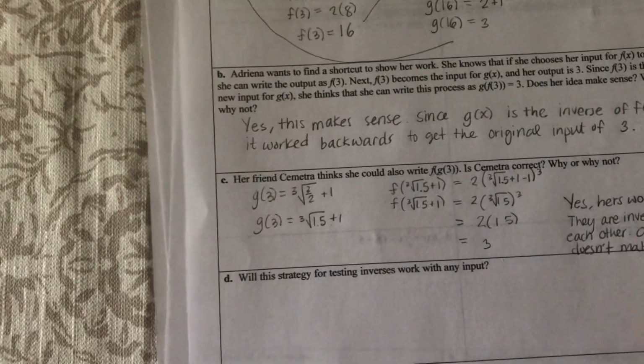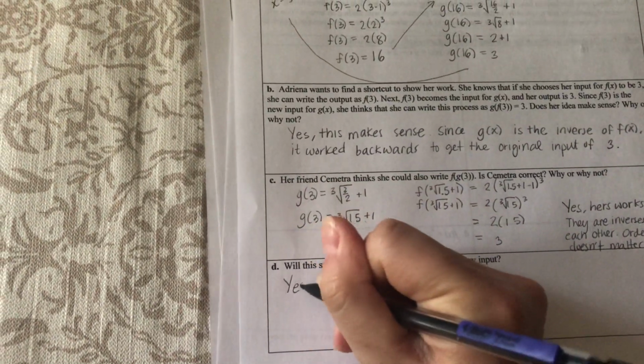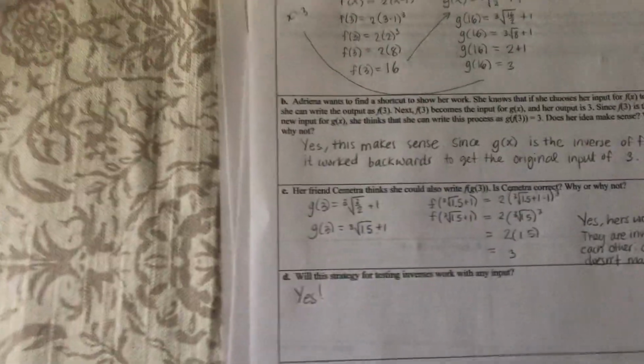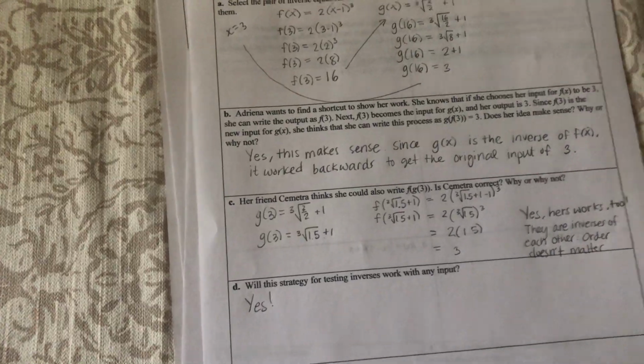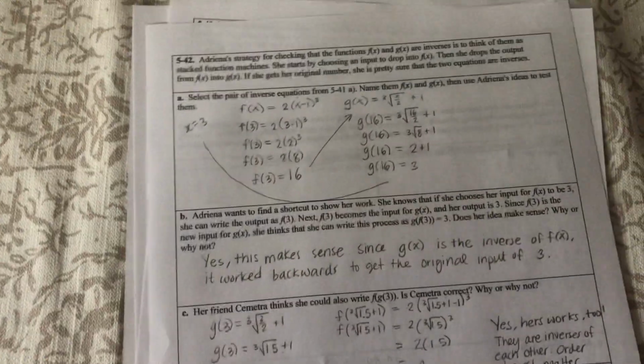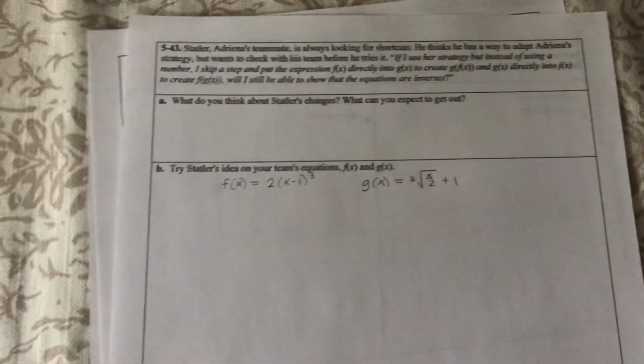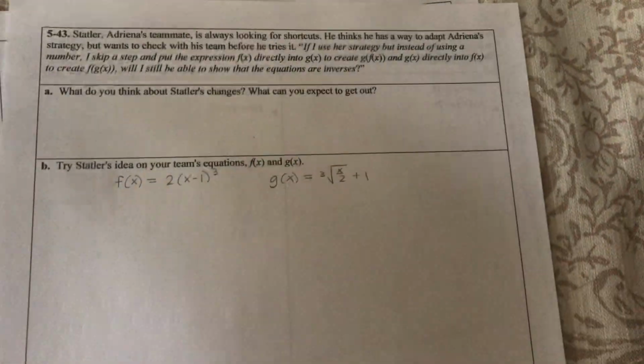Will this strategy for testing inverses work with any input? Yes, we did not have to use 3. You could have used 4, -10, 100, any input that you wanted, and it will work. It'll come full circle. So we have one more problem to do together before you work on your own. Remember, you have 2 days to work on this assignment.